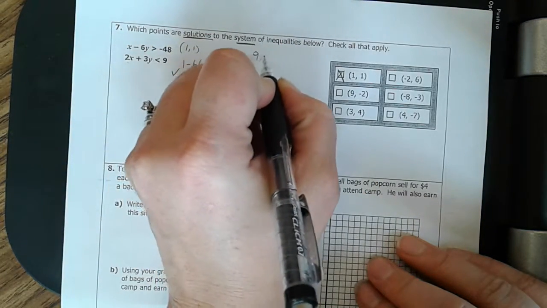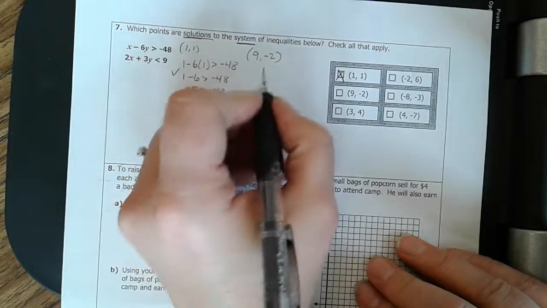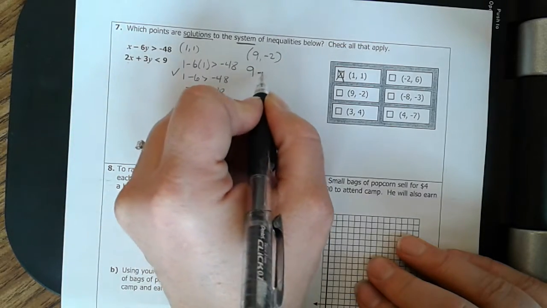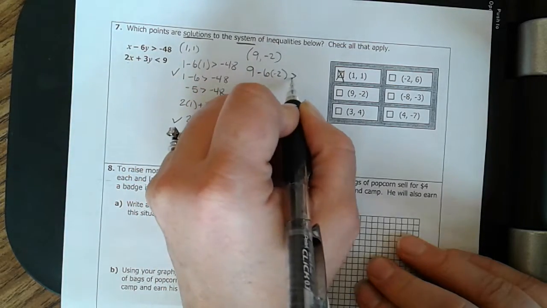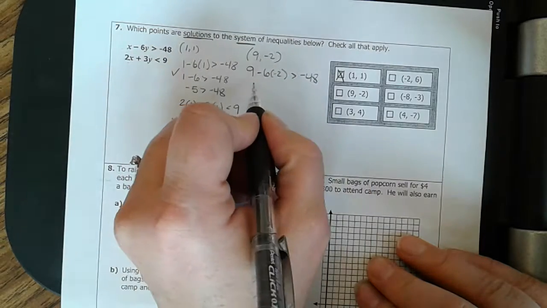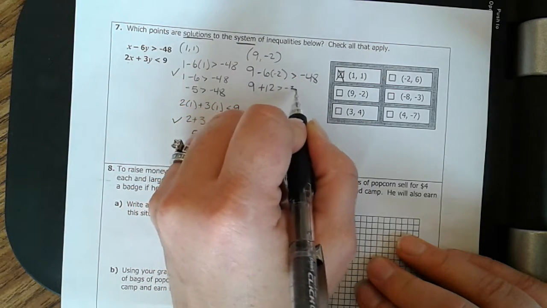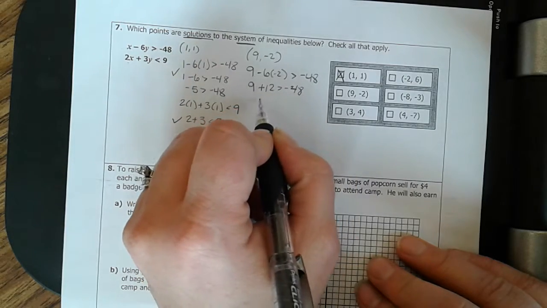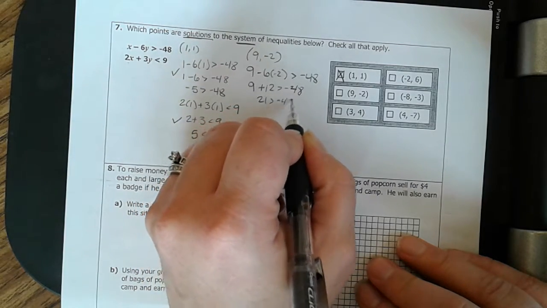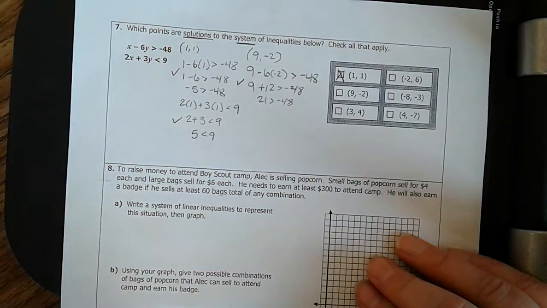Let's check 9, negative 2. So 9 minus 6 times negative 2 is greater than negative 48. So that's 9 plus 12 is greater than negative 48, and that is 21. Okay, so that checks out for that one.